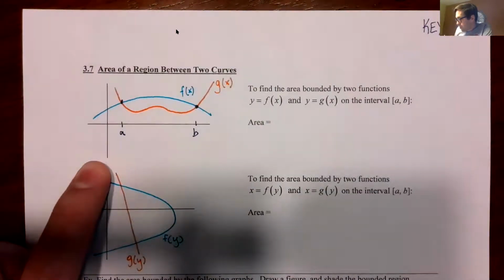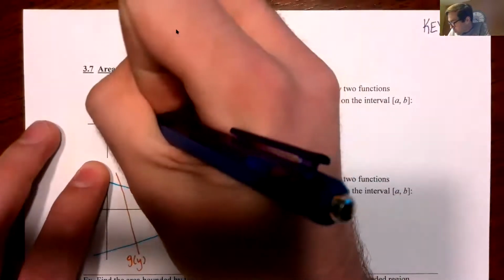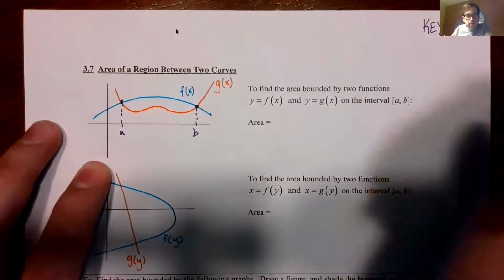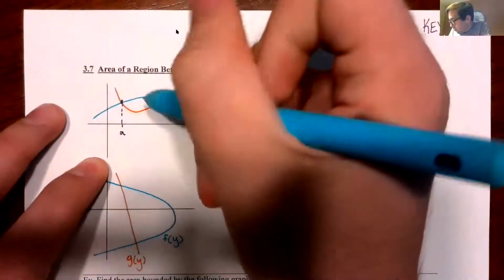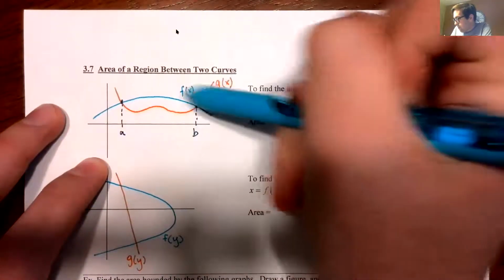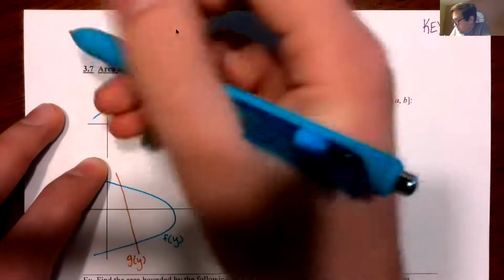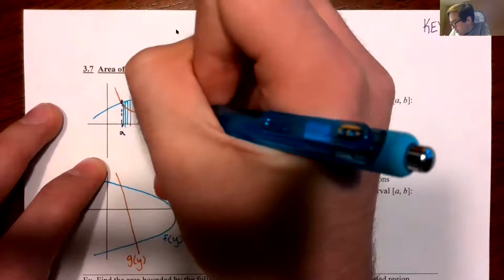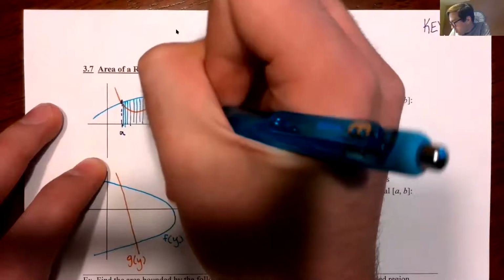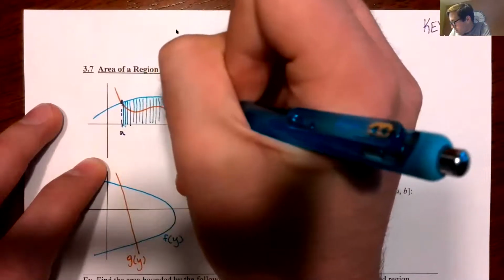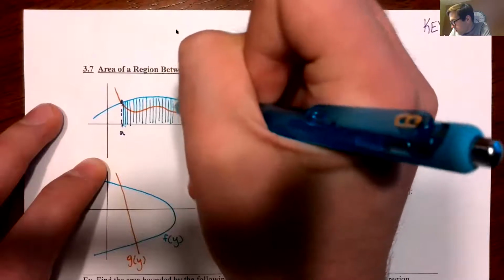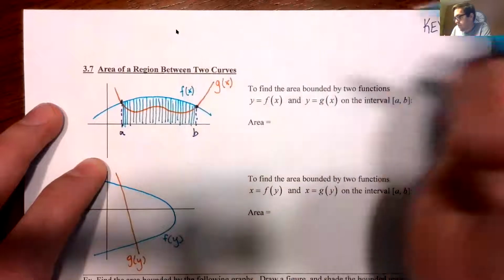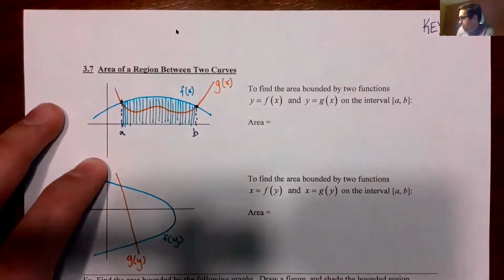Right now, we know if we just wanted to find the area under the blue curve, the top one, we would use an integral from a to b of f of x dx. What that's doing is slicing this area into incredibly small sections, like a Riemann sum with infinitely tiny bars, and adding all of them together. So we found that whole area.